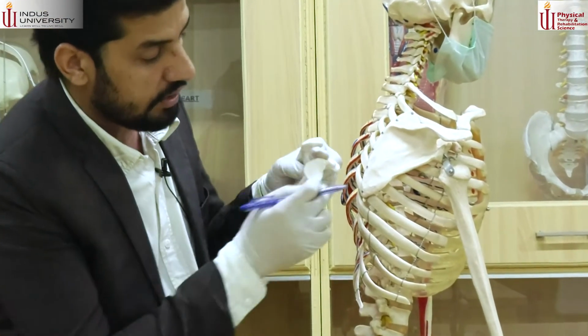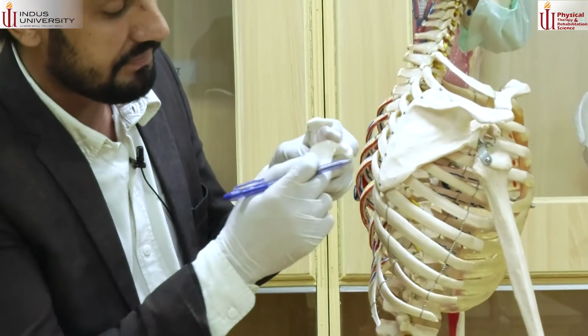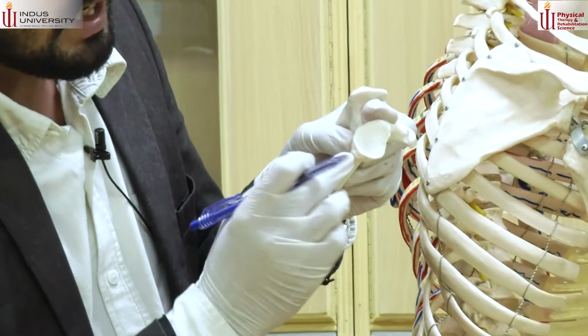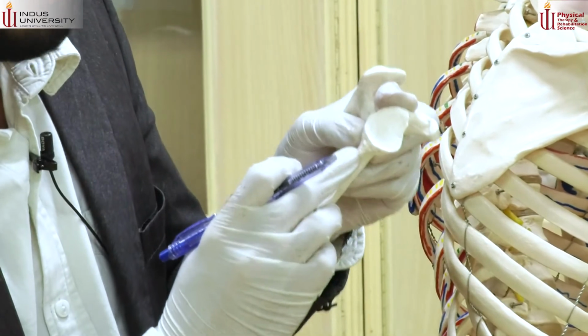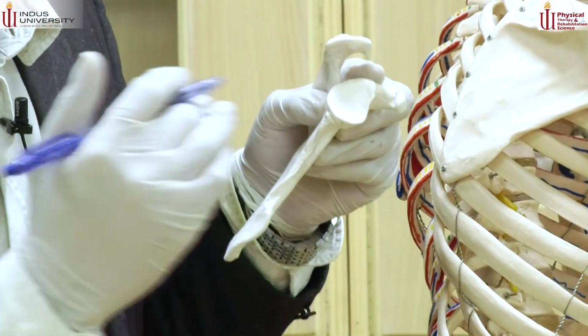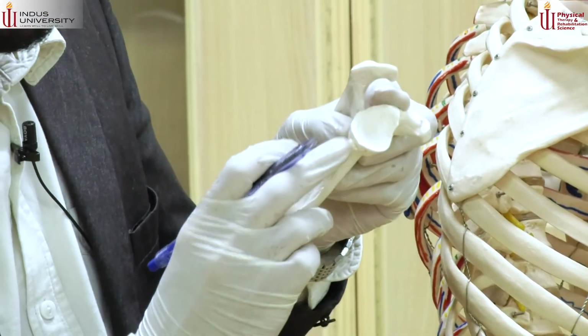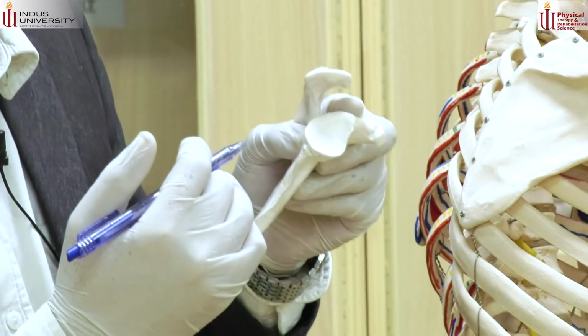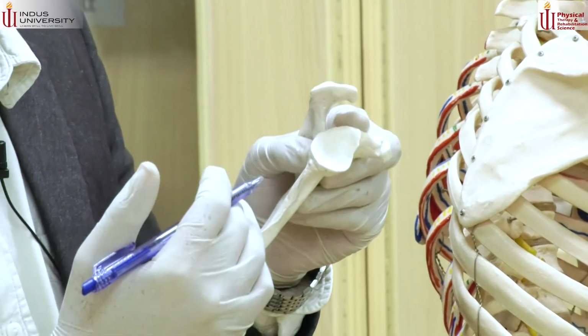glenoid cavity के नीचे एक छोटा सा ट्यूबरकल है. अब ये glenoid cavity के नीचे है तो इसको हम कहेंगे infraglenoid tubercle. इंफ्रा मतलब बिलो, glenoid के नीचे. Infraglenoid tubercle, the tubercle which is present not inside but below the glenoid cavity.